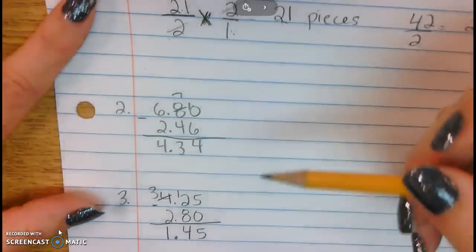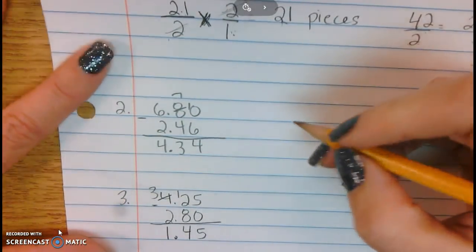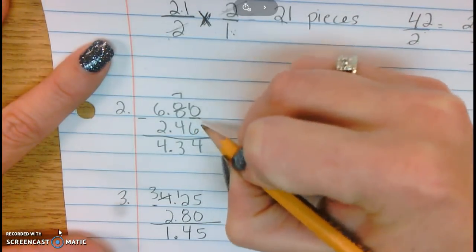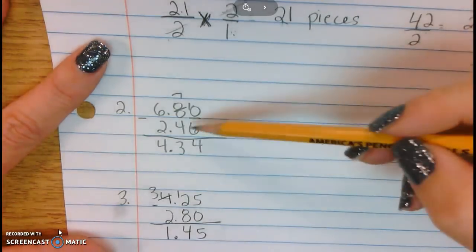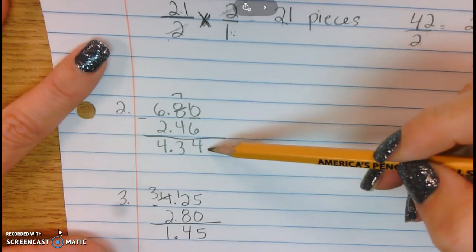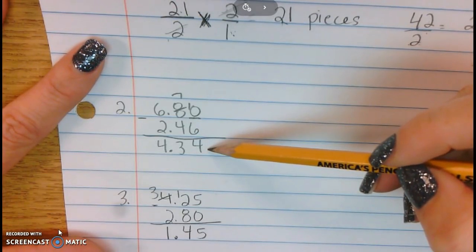For number 2, you needed to subtract the decimals, so we need to line up the decimals. I had an empty space here that I needed to fill with a 0, so I did 6.80 minus 2.46, and you should have gotten 4.34.